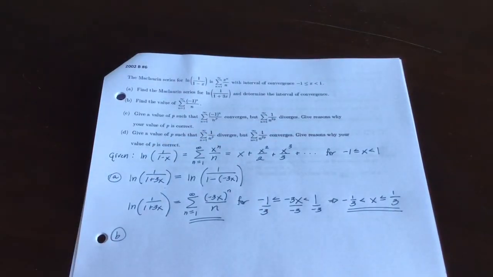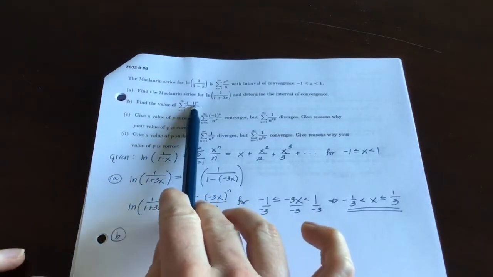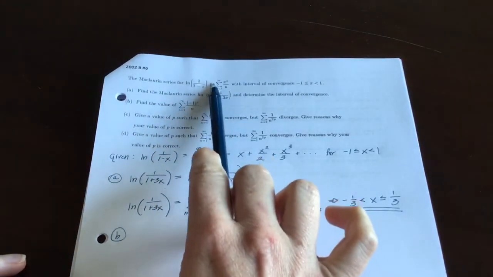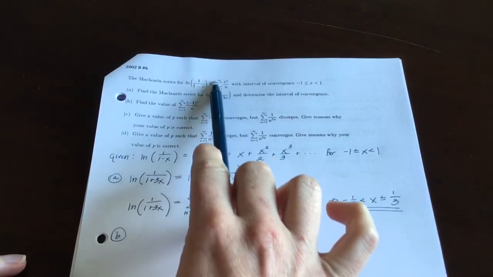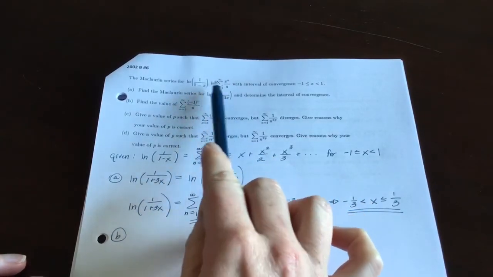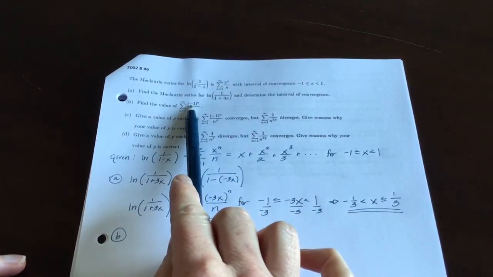Find the value of the sum as n goes from 1 to infinity of negative 1 to the n over n. Very similar to the last part, you look for what's been given that is very similar to this expression. And so for me, this sigma notation is so similar to this piece right here. And what's the difference? They took x out, and what did they replace it with? They replaced it with negative 1.